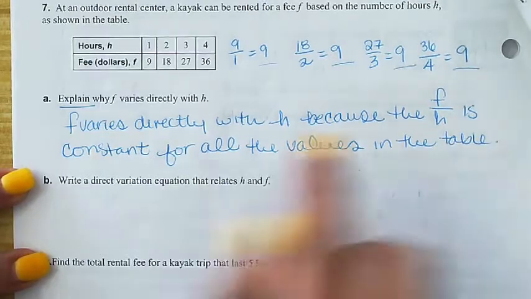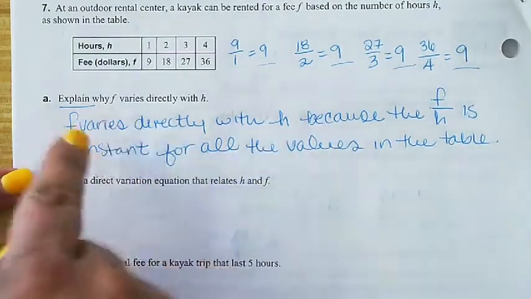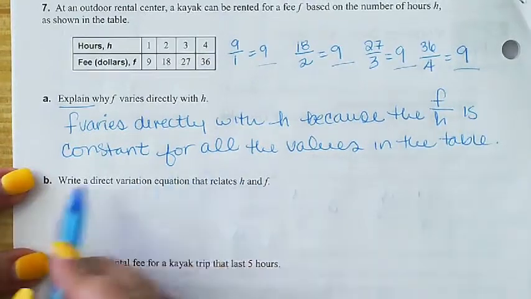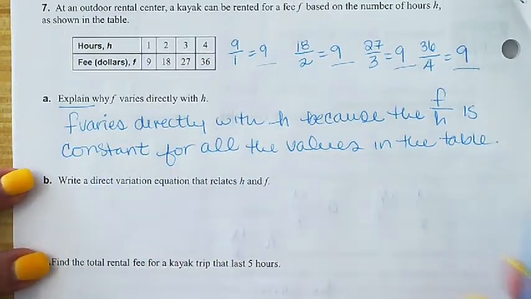So that's how we can confirm and justify that yes, that varies directly, because that f to h ratio is constant for all of the values in the table.